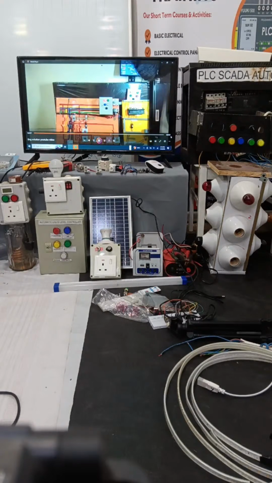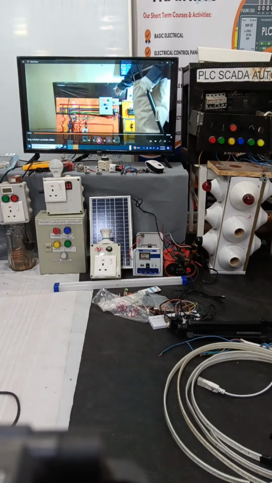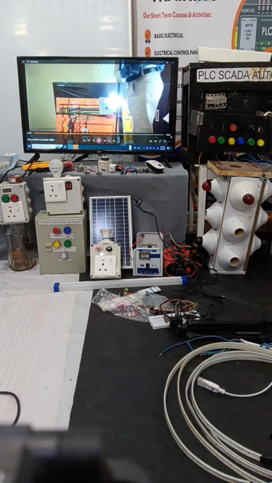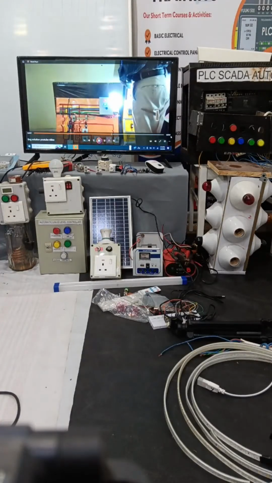This is a lighting control panel. We can control a light or a group of lights by this panel. It has two modes, manual and auto. In manual mode, we turn the switch to the manual position and it will glow. In auto mode, it will be controlled by this dark and light sensor, also known as a photocell. So now we will turn to auto mode.